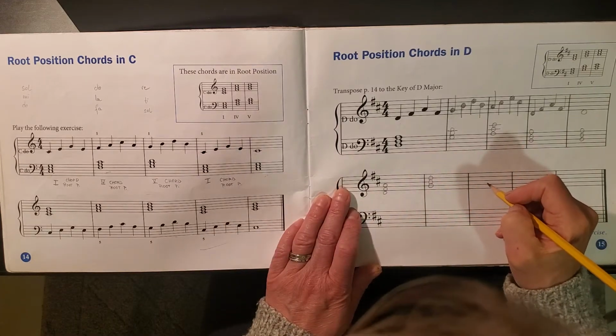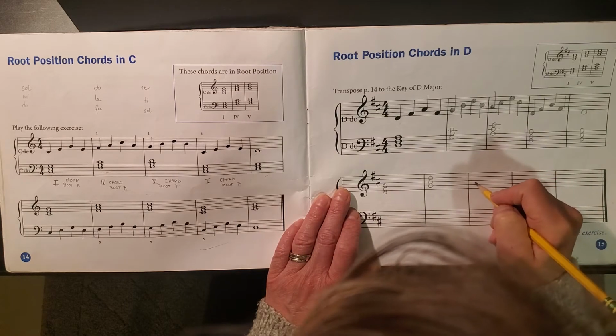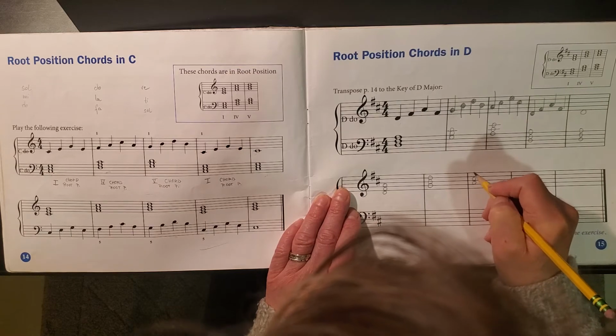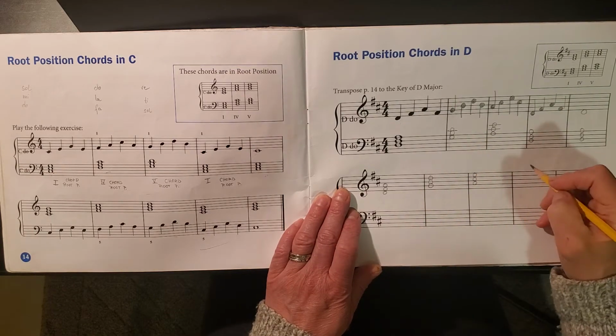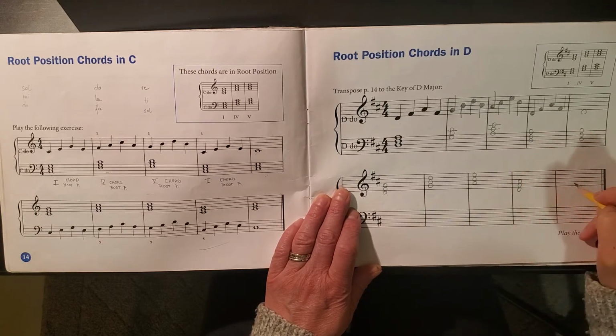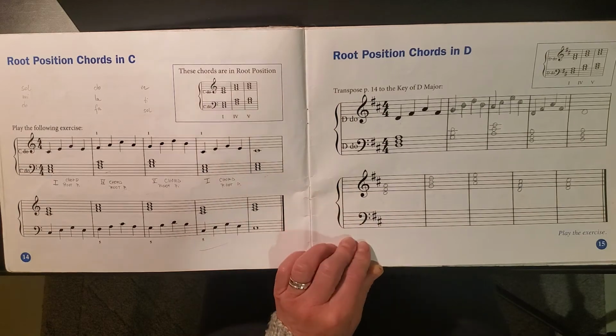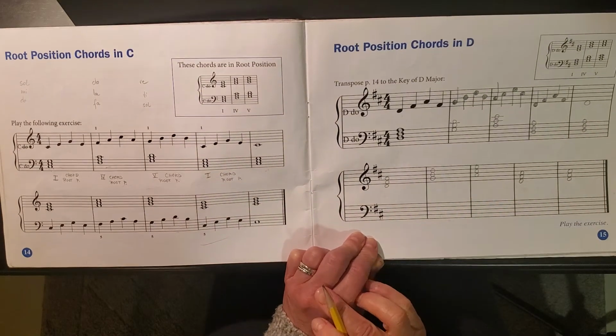And the next one, So, Ti, Re, Ti, 5 chord position. And back to Do, Mi, So, Mi, 1 chord position. So that takes care of the right hand.